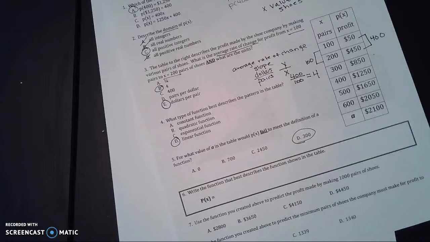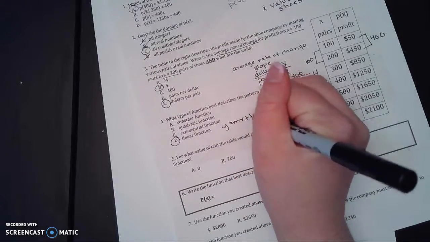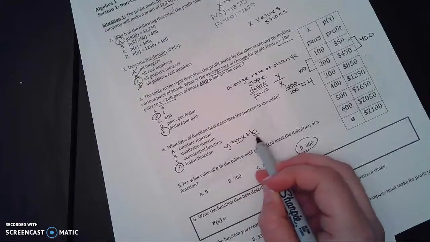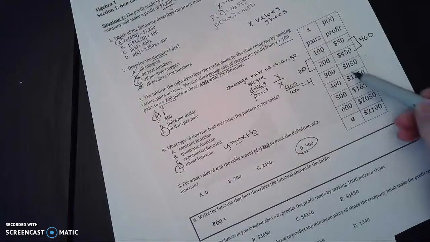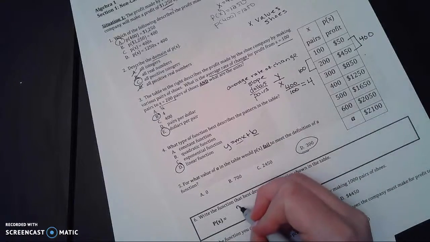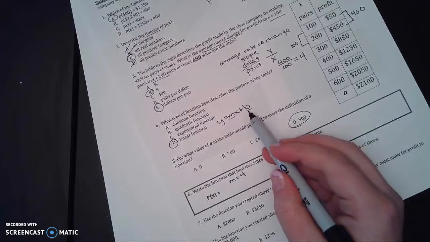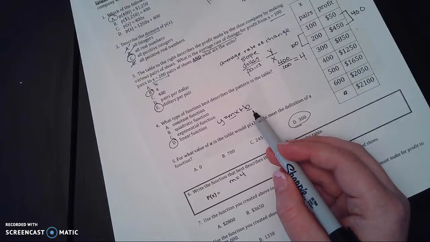Write the function that best describes the function shown in the table. We know it's a linear function, so we know it's y equals mx plus b. Whenever we are figuring out what the slope and the y-intercept is, we can always look at the table. It's our easiest way. We know from number 3 that our slope is 4. So we know m equals 4. I'm just going to write it all in the box. M equals 4. But I also need to figure out what my b is. B means y-intercept. It's where it would cross the y-axis. So your x would be 0.